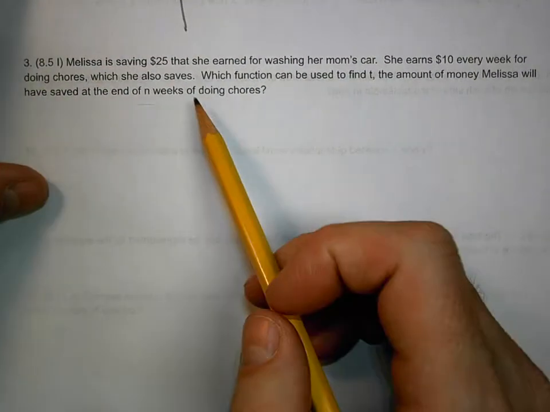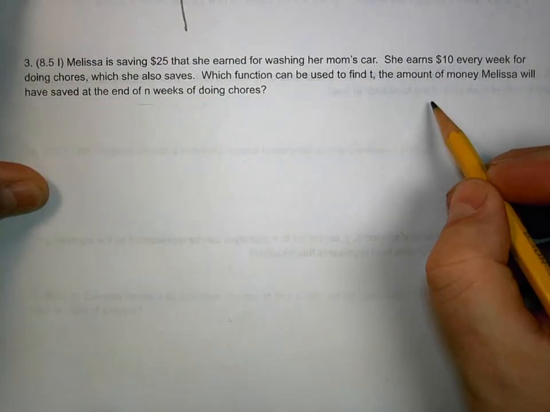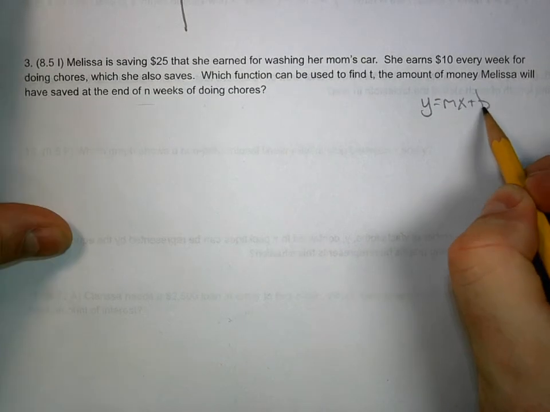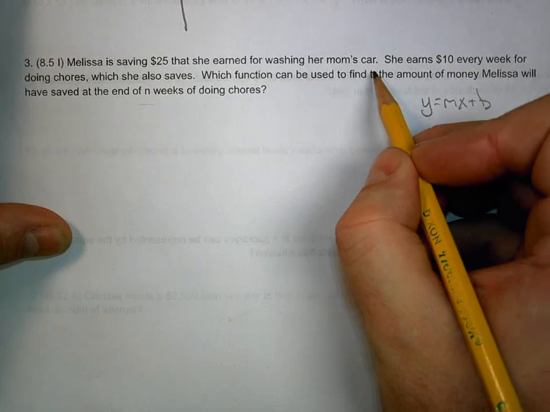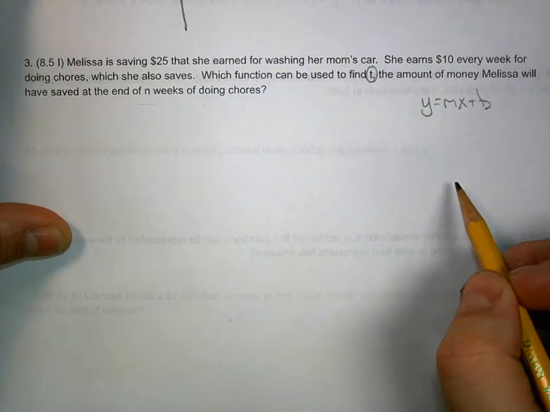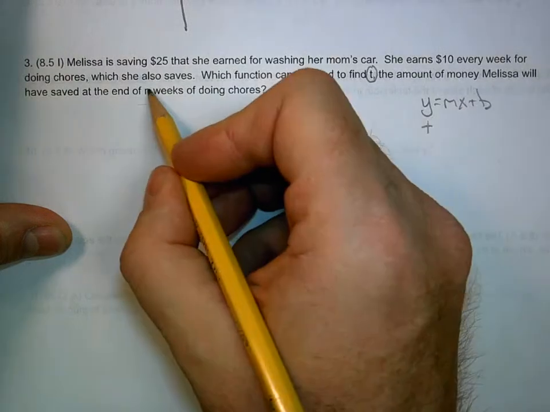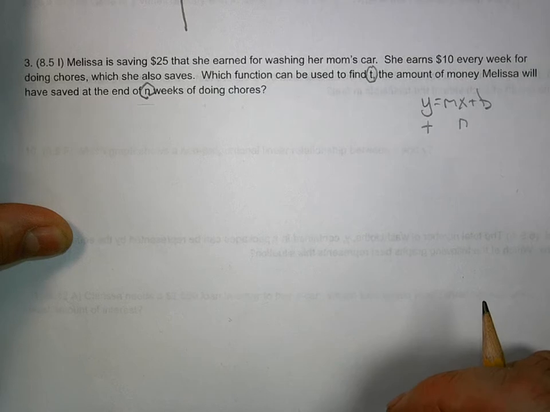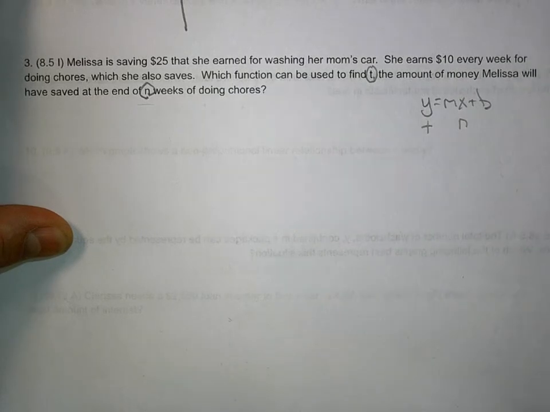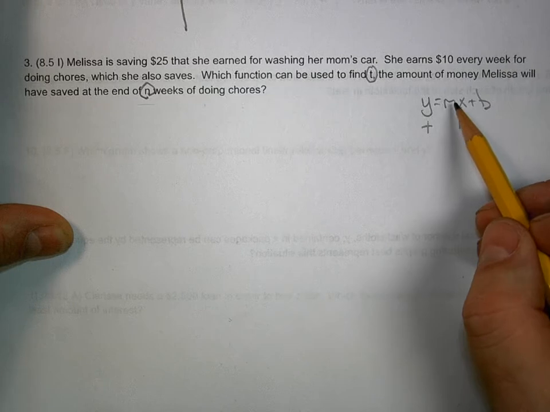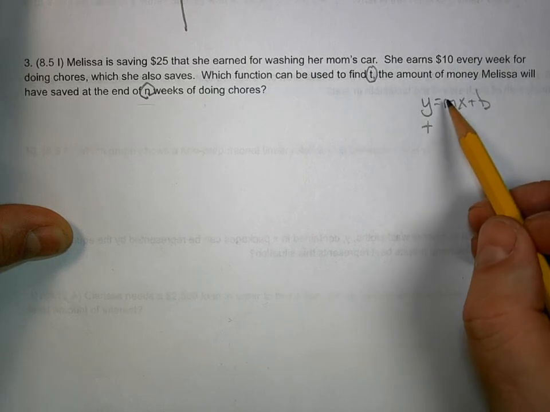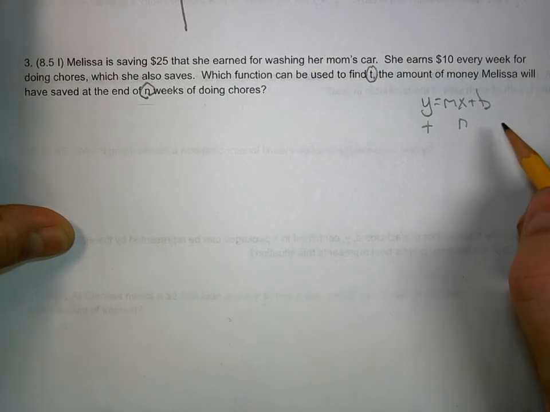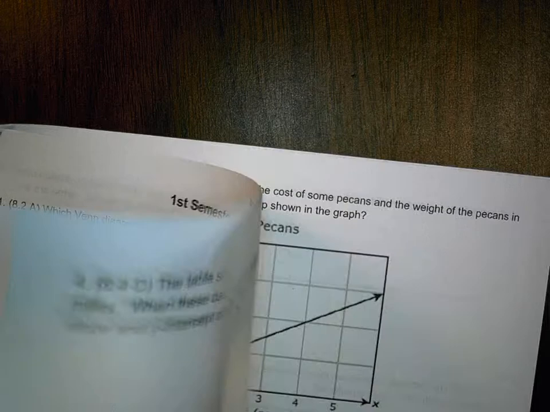Okay. So we've got two numbers. Going back to what we talked about before, this is obviously a y equals mx plus b question, right? Except they're going to use t in place of y, and they're going to use n in place of x. And that's all they're going to do. So that sets it up. Remember, when you're looking for m, the slope is always a number that changes, and b is always a number that stays the same. It's a starting point. It's the beginning point.